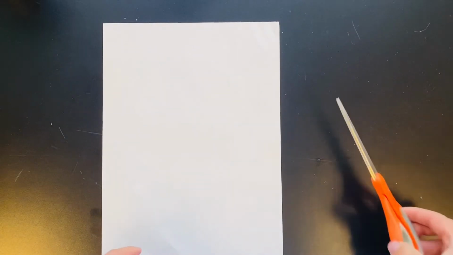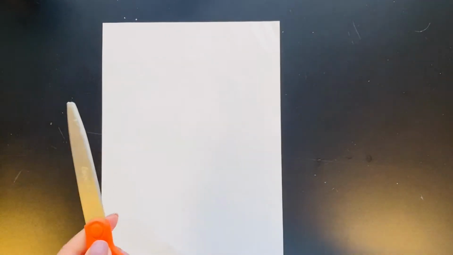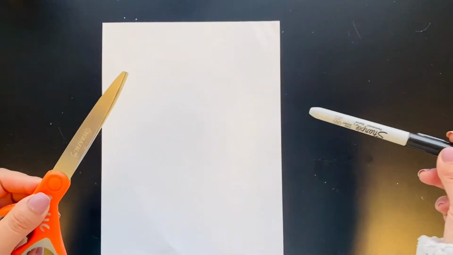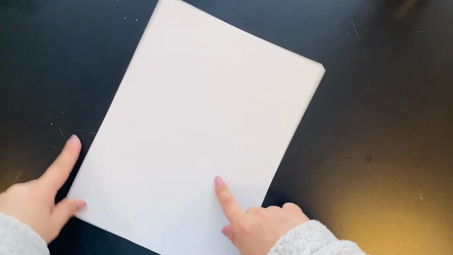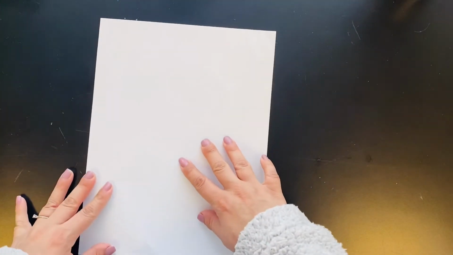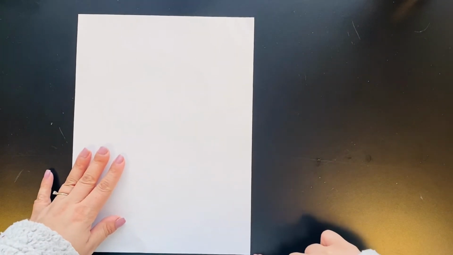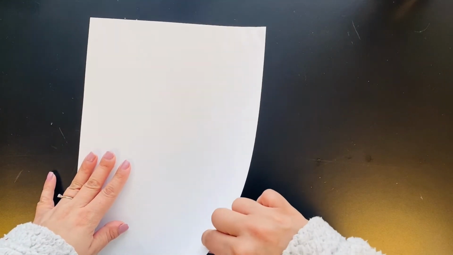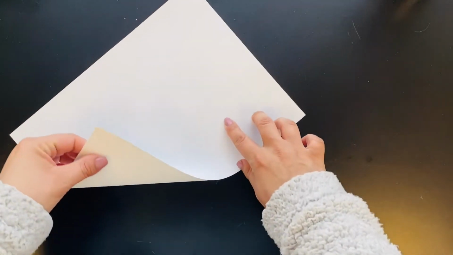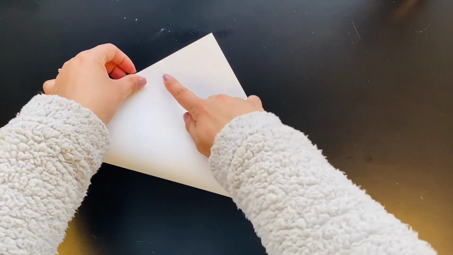For this art activity, you will need white paper, scissors, a black marker, a ruler, as well as crayons. Let's first start by cutting our piece of paper into a square shape. You are going to grab the edge of your paper and fold it into a triangle like this.